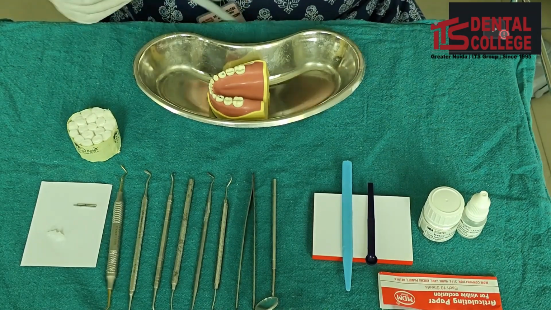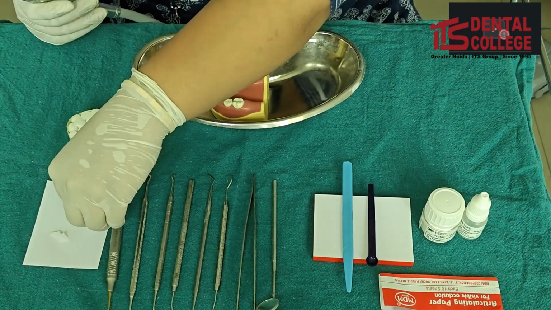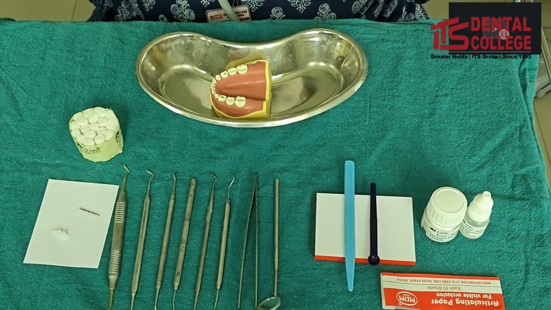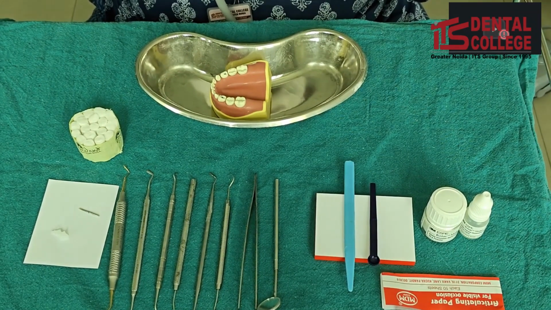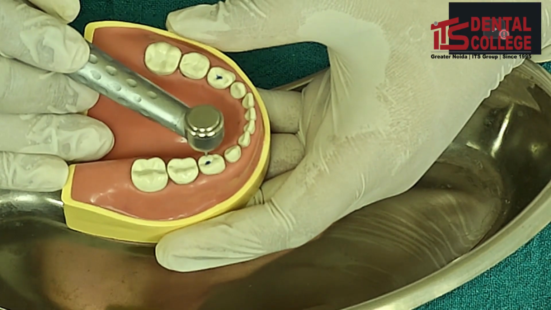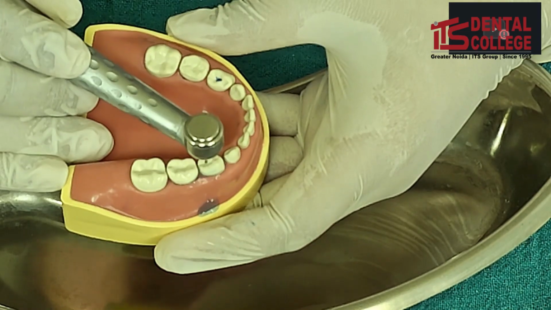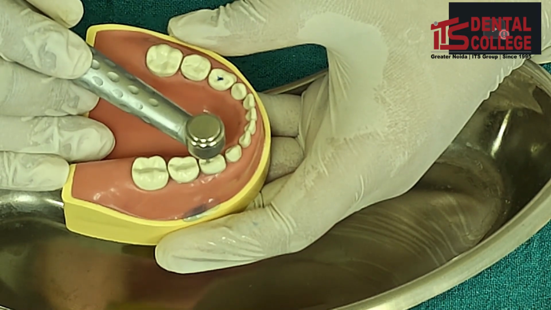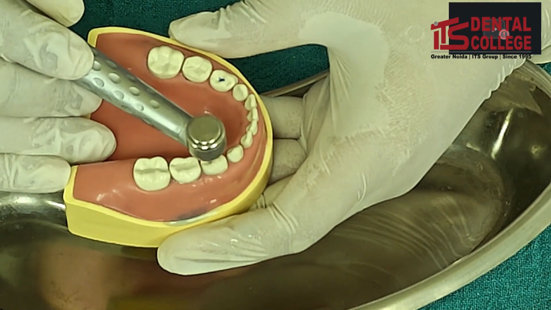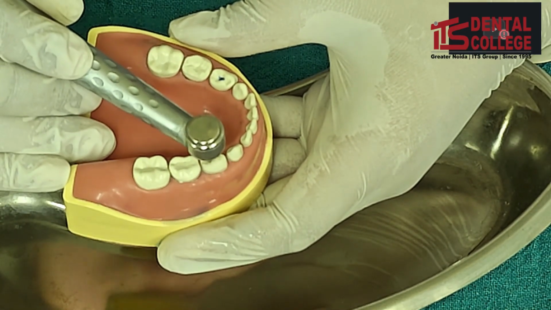I will be using a round burr for making the initial depth of the cavity. I am using a round burr to enter into the cavity and create an initial ditch.